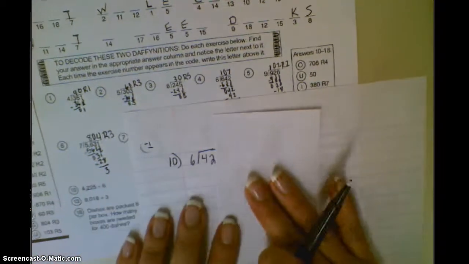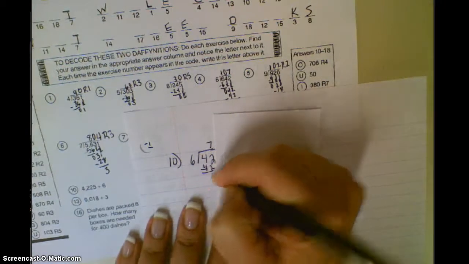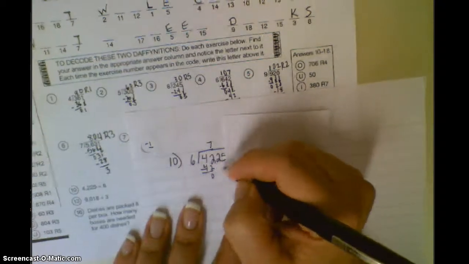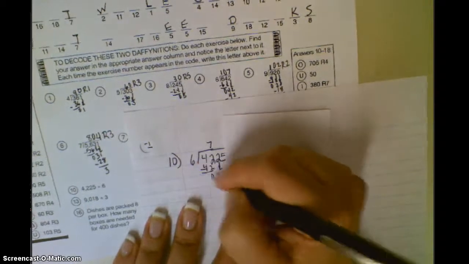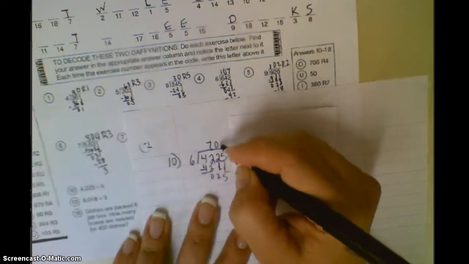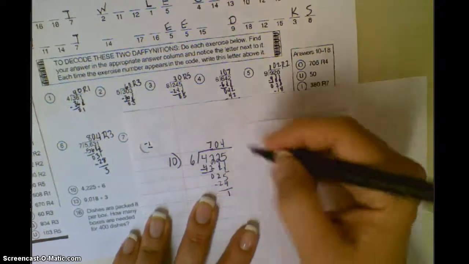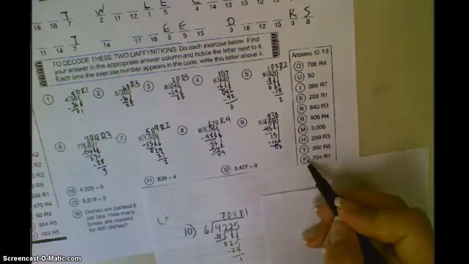6 does not go into 4, but 6 times 7 is 42. We'll subtract, get 0. Check, is it smaller than a divisor? It is, so we're ready to bring down our next digit. 6 does not go into 2, so we'll put a 0 there. And then we'll bring down our next digit, 5. 6 times 4 is 24. Subtract and you get 1. So we've got 704 remainder 1. Let's check. There it is, 704 remainder 1, P. So number 10 is P. Let's see if we have any number 10s up there. There's 1.